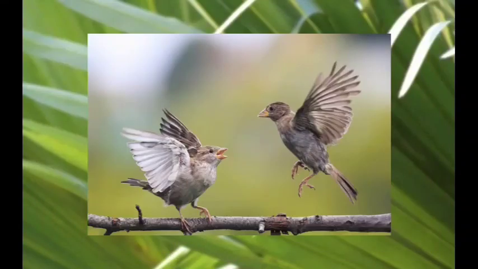When the baby bird grows up, the parent bird will teach it to fly and how to gather and collect food.